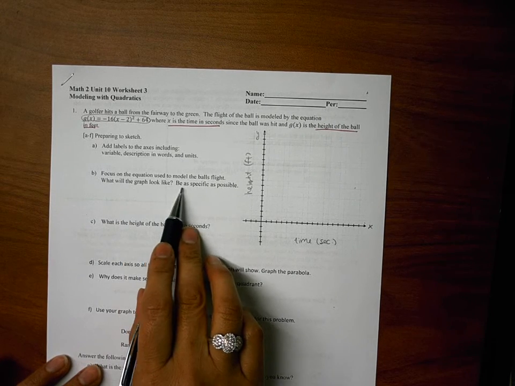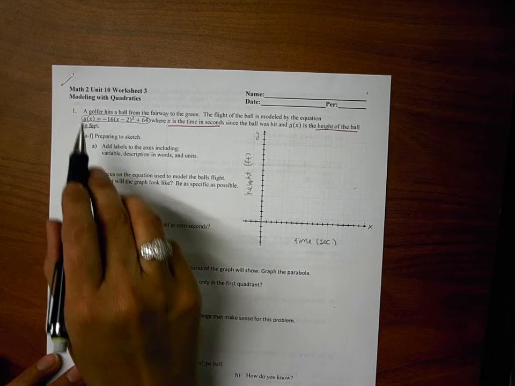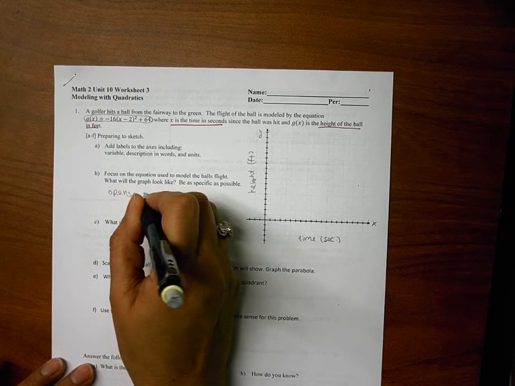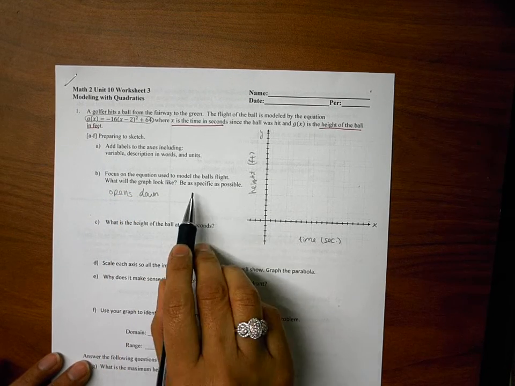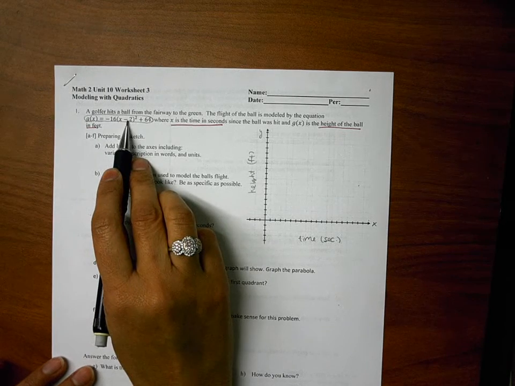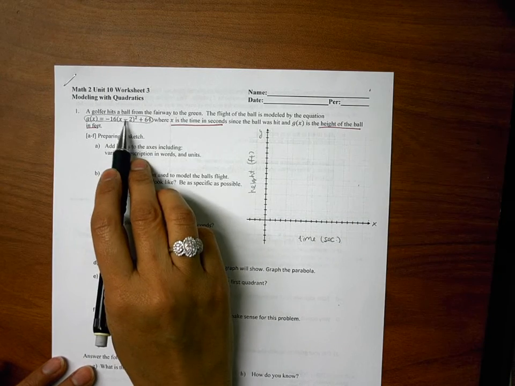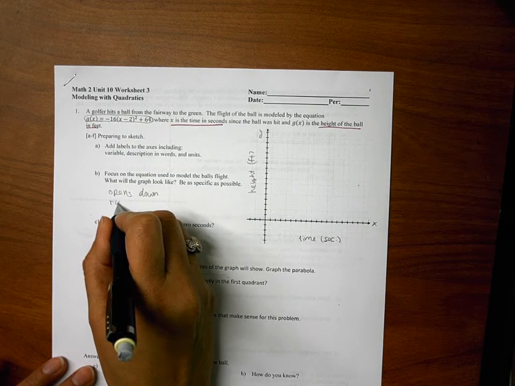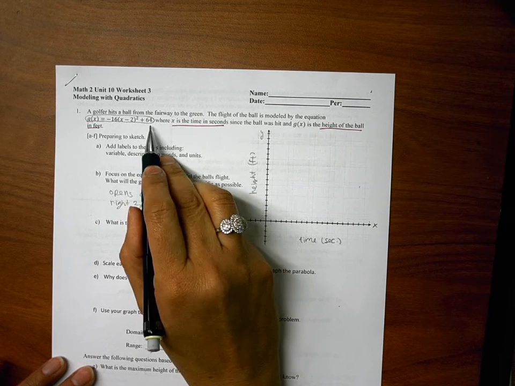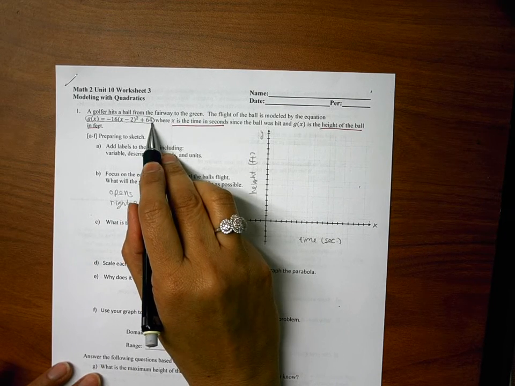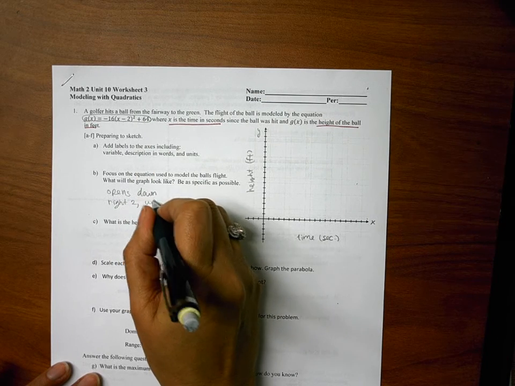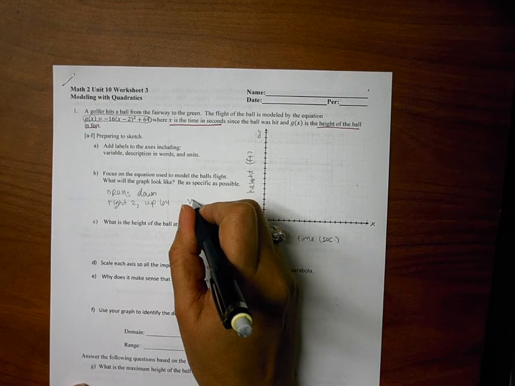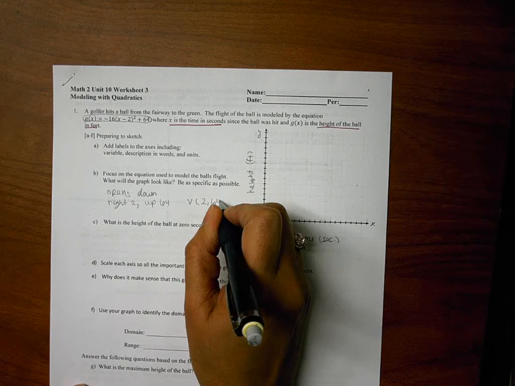Okay, focus on the equation used to model the ball's flight. What will the graph look like? Be as specific as possible. Okay, we've talked in the past, since it's negative, we know it's going to be opening down. What else do we know? We talked about opposite of the inside, outside stays the same. The inside is right, left, and since it's opposite, it's going to translate right 2, and plus 64, outside stays the same, and that's up, down. It's going to translate up 64 units. So right 2 units, up 64, which means our vertex is going to be positive 2, positive 64.